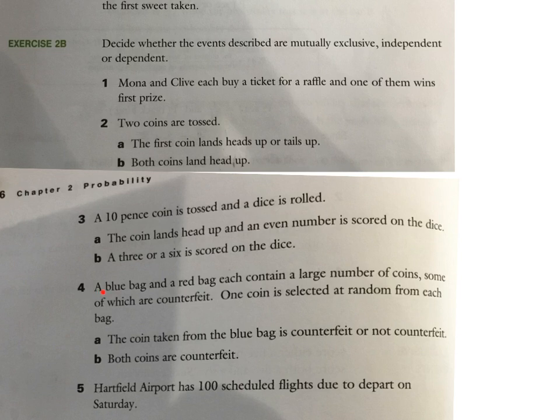Number 4. A blue bag and a red bag each contains a large number of coins, some of which are counterfeit. One coin is selected at random from each bag. So we have 2 bags. Part A. The coin taken from the blue bag is counterfeit or not. Pause. Well, here we're only looking at the one bag. You're only picking one thing. Either it will be counterfeit or it will not be counterfeit. It cannot be both. That one coin cannot be both counterfeit and not counterfeit. So it's mutually exclusive events there.